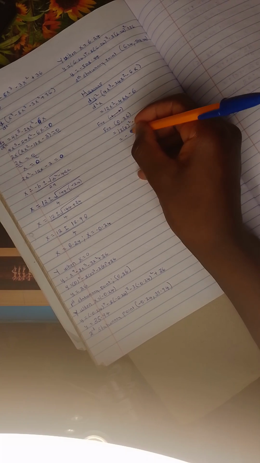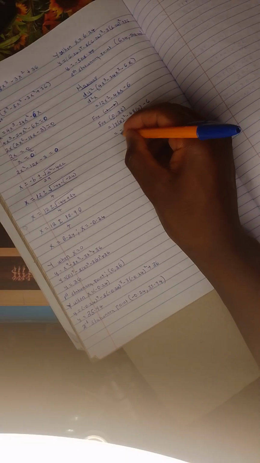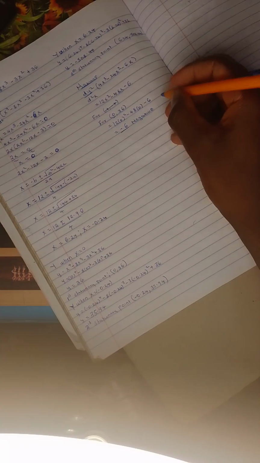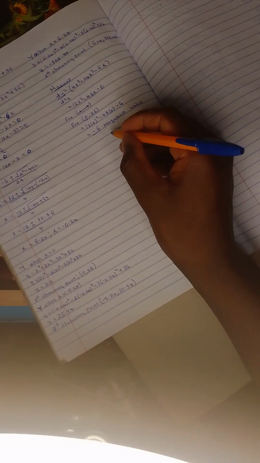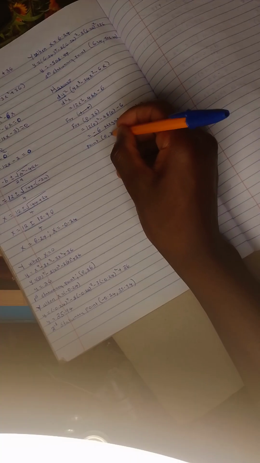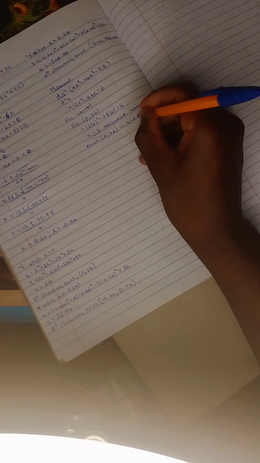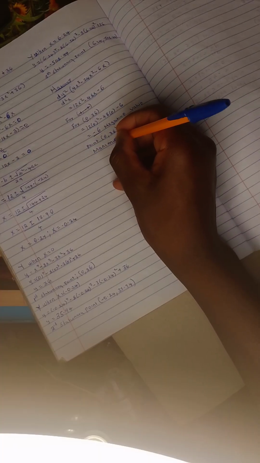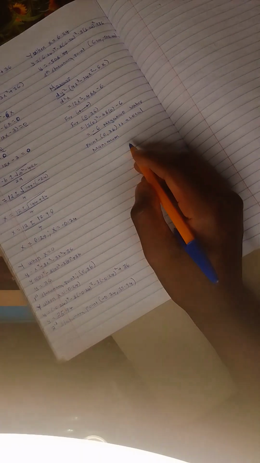If you work out, you will get negative 6. Because we have got a negative value, that means point 0, 36 is a local maximum. That is the nature of point 0, 36.